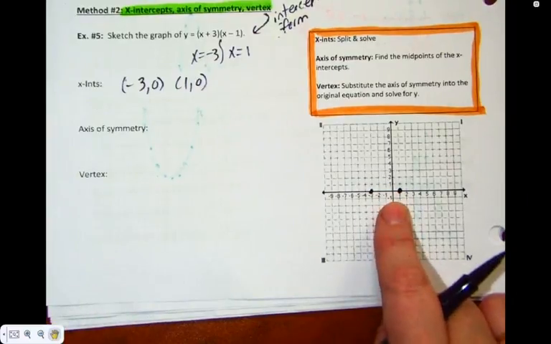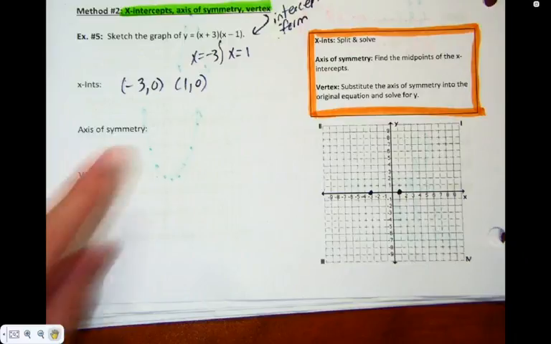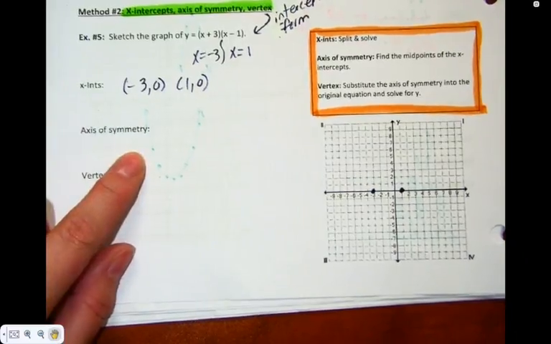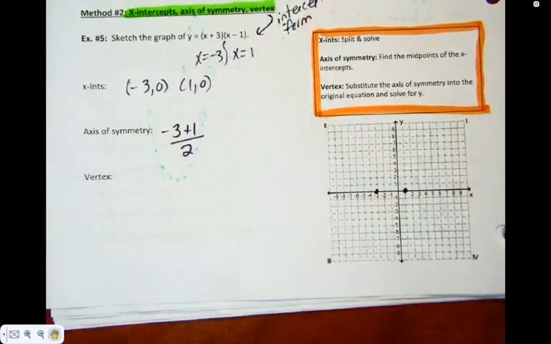How do you find a point that is halfway between two other points? What from last year might talk about a point that is halfway between two other points? Yes? Midpoint. So that's what we're going to do, just calculate the midpoint of the x-intercepts. Midpoint is where we take the two numbers, add them together, and divide by 2. So what I'm going to do is find halfway between -3 and 1. What's -3 plus 1? And what's -2 divided by 2?